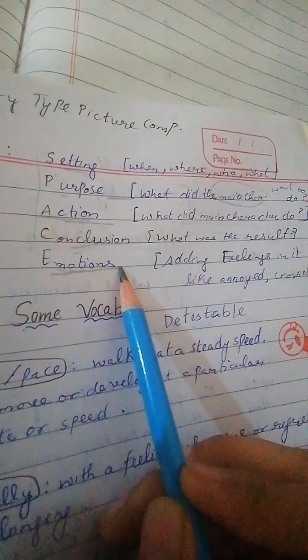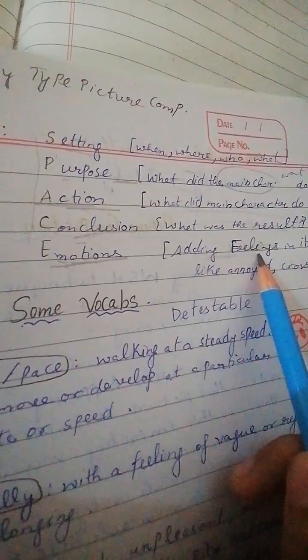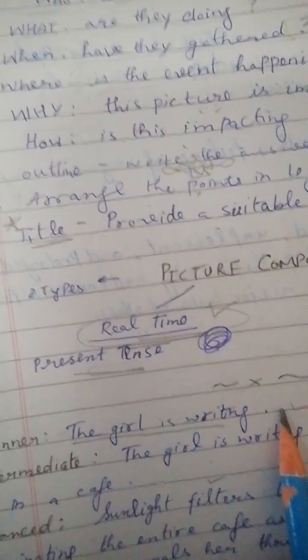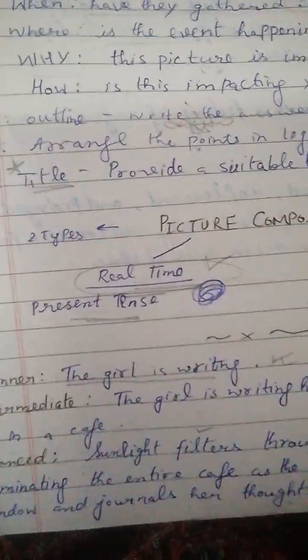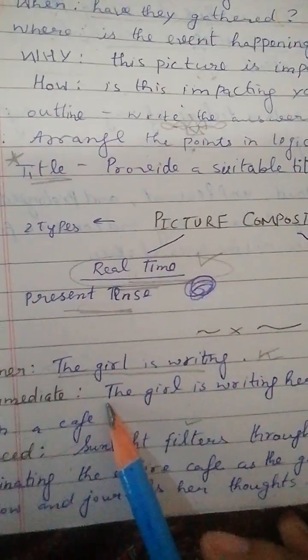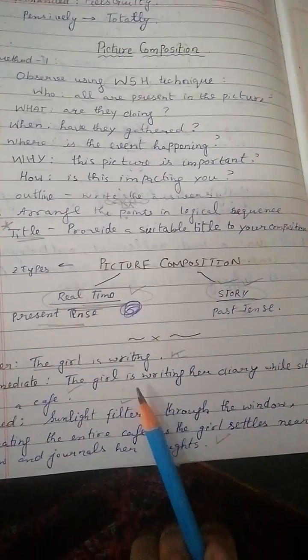And then after that, emotions. You have to add your feelings into it and make the sentences more alive. For example, like here, this sentence was a simple sentence, so prefer this sentence, this would be good. Or if you can't do it, try to make it a little bit detailed, for example like this. But this doesn't compare with this one.